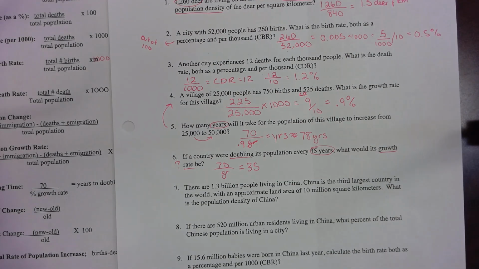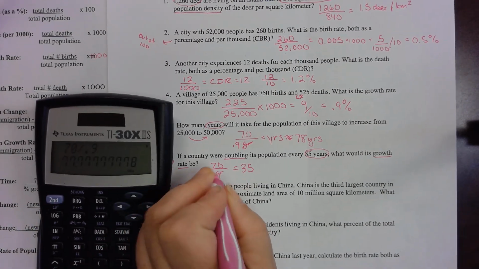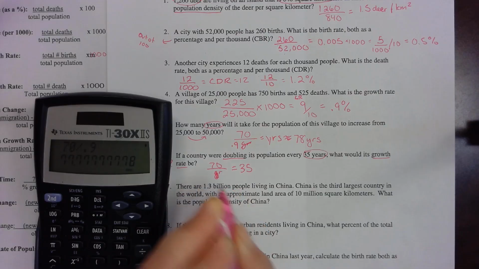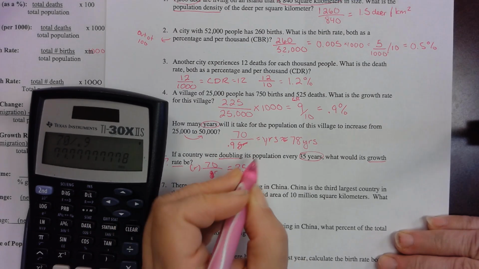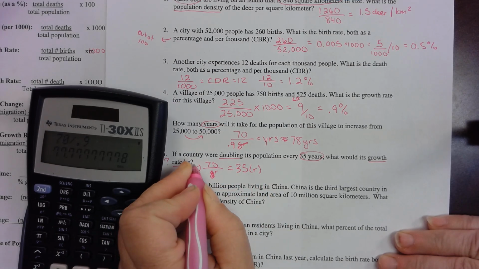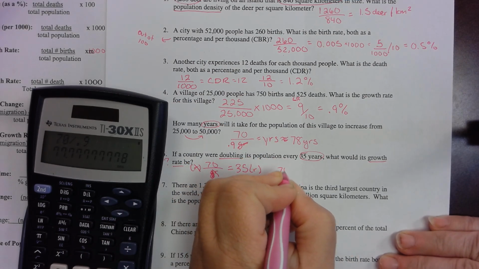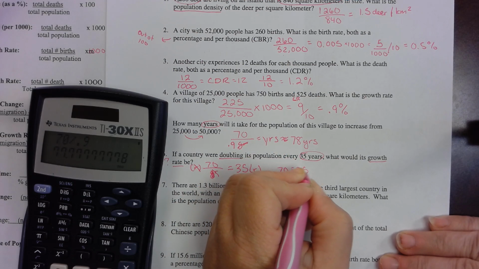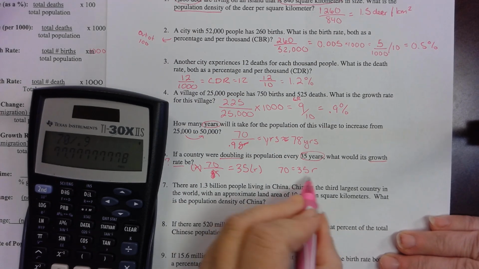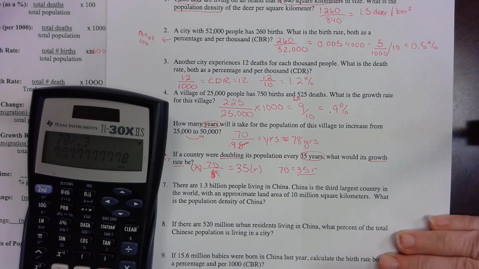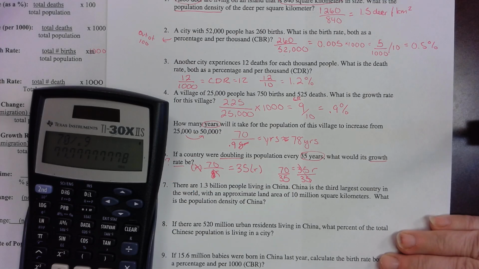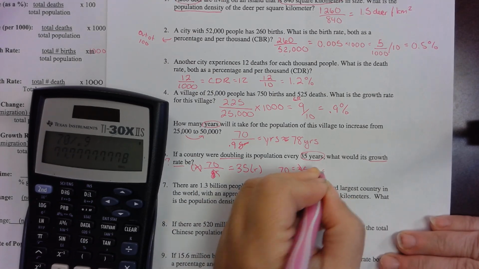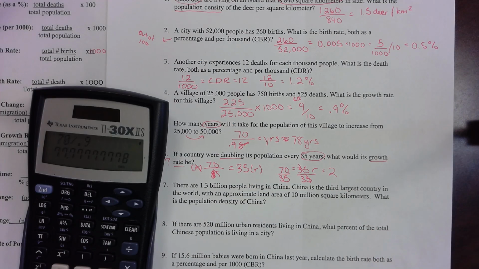In this case, I'm going to just use r for this one for rate. To get the r out of the denominator, I'm going to multiply both sides by r, because r divided by r is 1. I end up with 70 equals 35r. To solve for r, we divide by the number it's being multiplied to. And so 70 divided by 35 is equal to 2. That means that it has a growth rate of 2%.